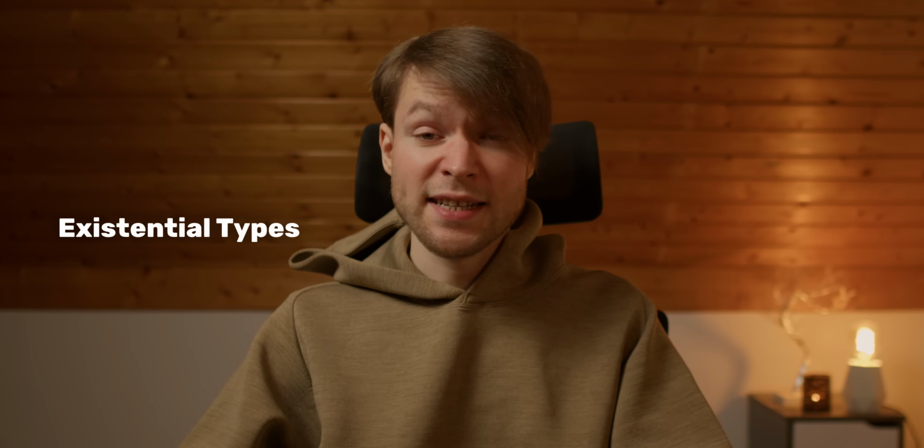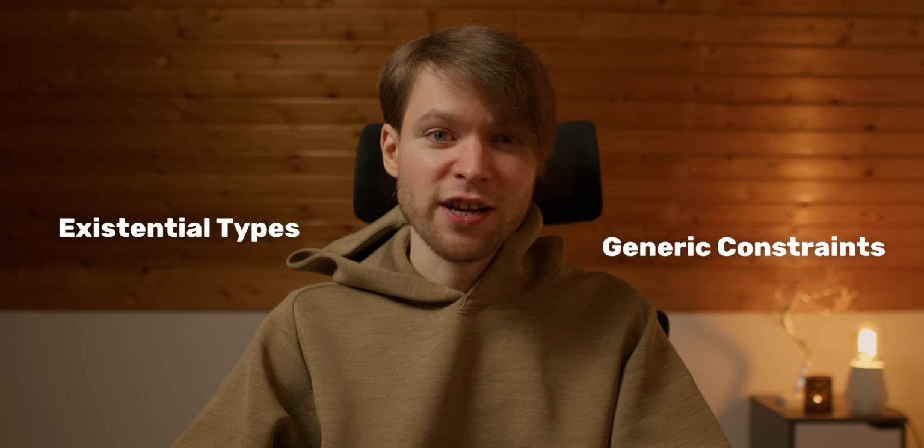Hey, welcome to another episode in my mini-series on protocols and software development. Last time I showed you two fundamentally different ways you can use them in Swift, as existential types and as generic constraints. Today I invite you to delve deeper into the topic of protocols performance.